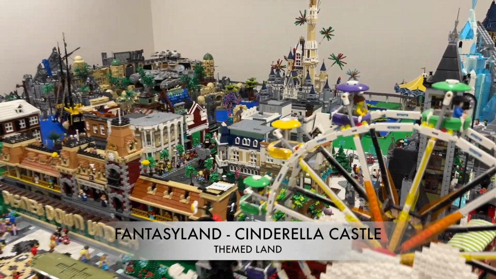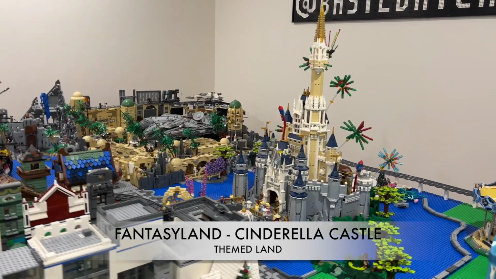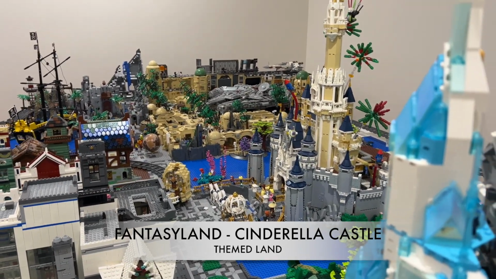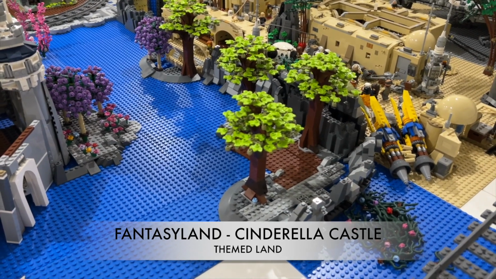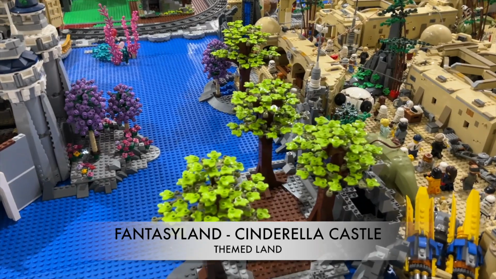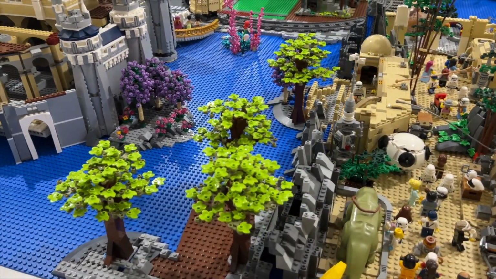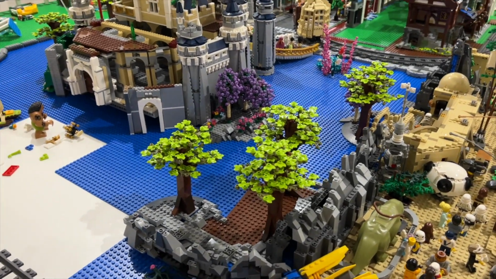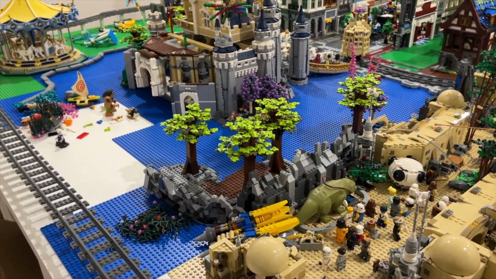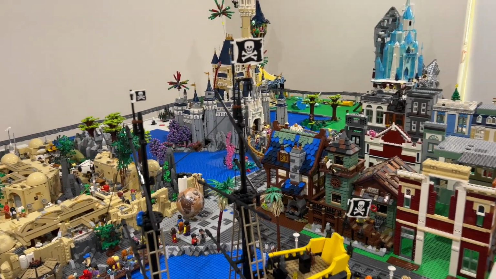Fantasyland and Cinderella's Castle is another area that I haven't fully fleshed out yet. One of the new things you'd see from this is that I've added a lot more foliage, a lot more trees, a lot more landscaping around the castle to make it stand out and to give it its own character and its own space. Early on, I had a lot of things around the castle which I have removed in the new philosophy of decluttering and to make things clearer with the focus.